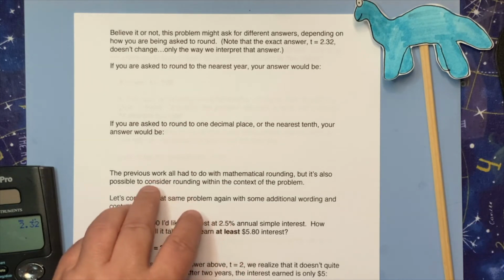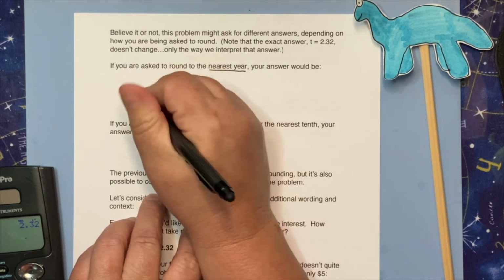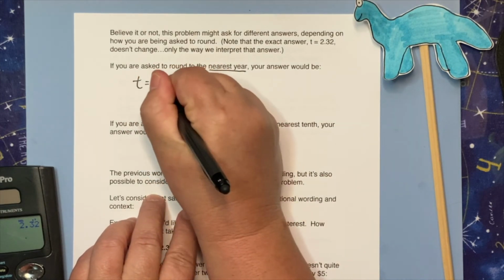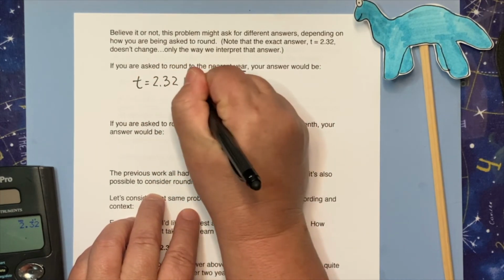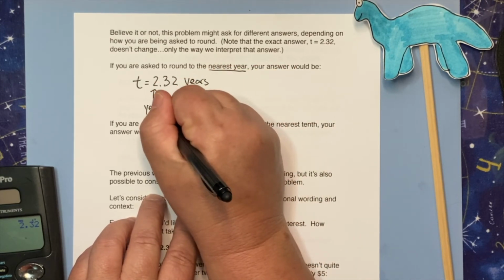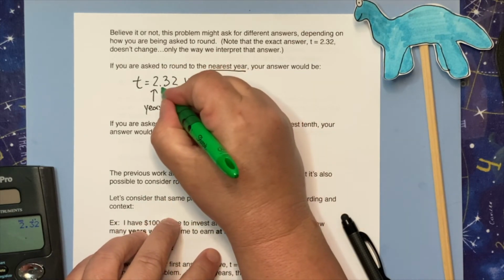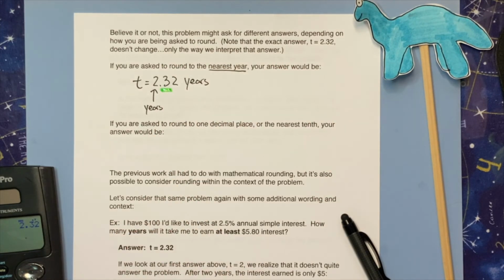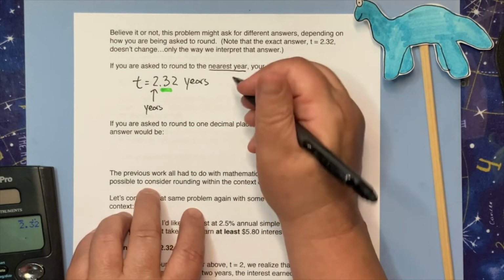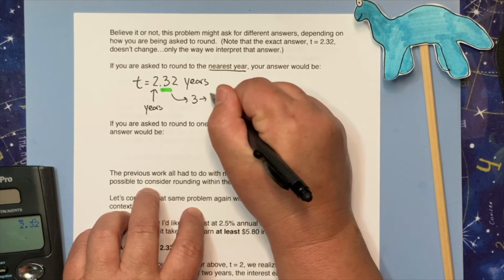If you are asked to round to the nearest year, so if T equals 2.32 years, that's the number of years right there. Our rounding determinator is going to be the 3. And 3 means to round down.